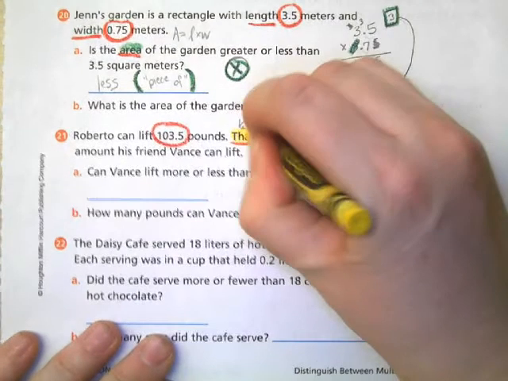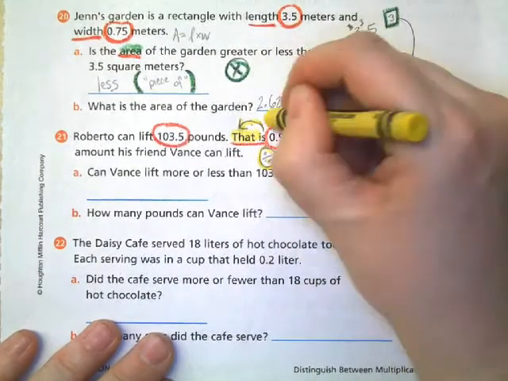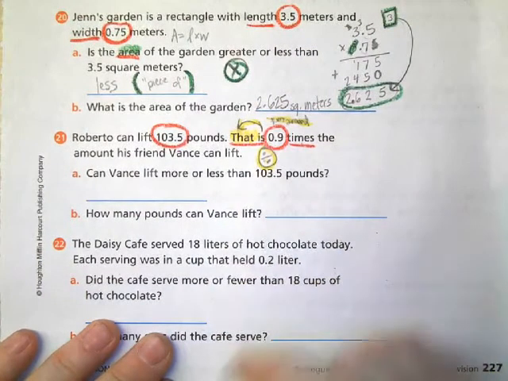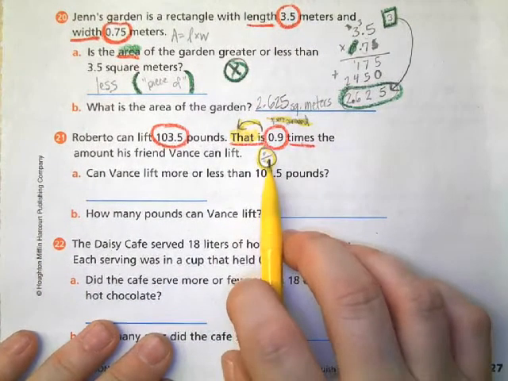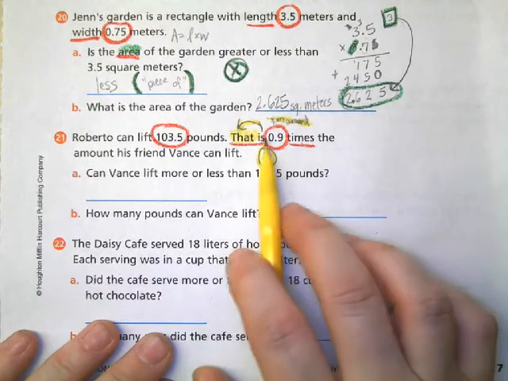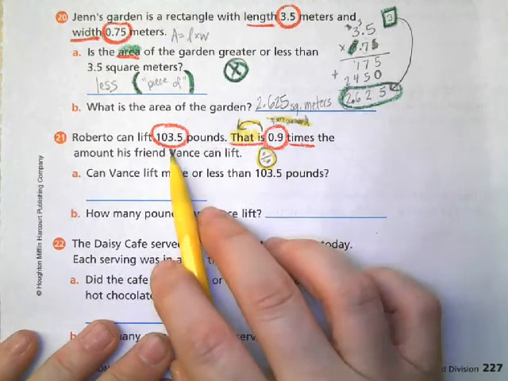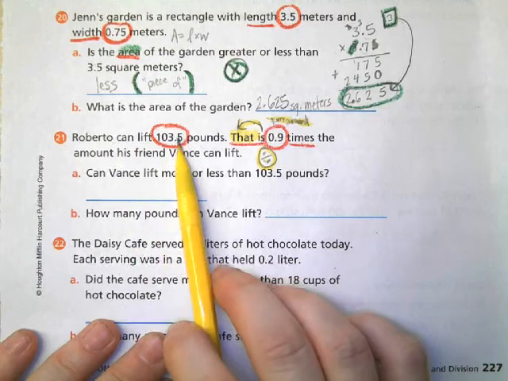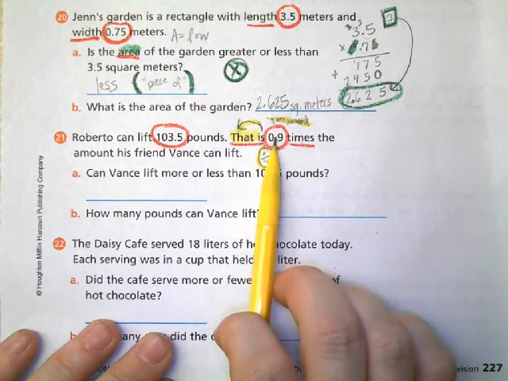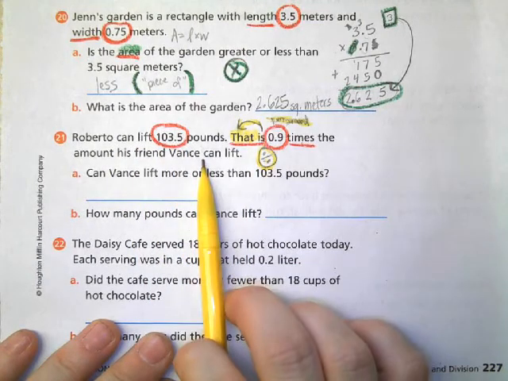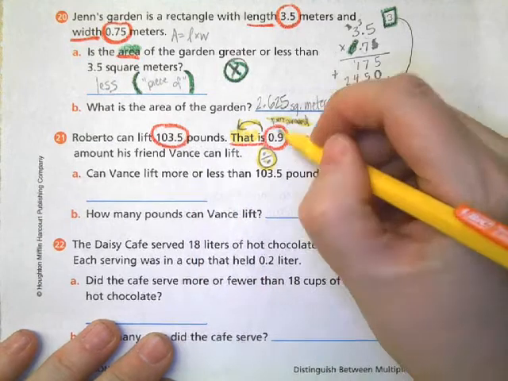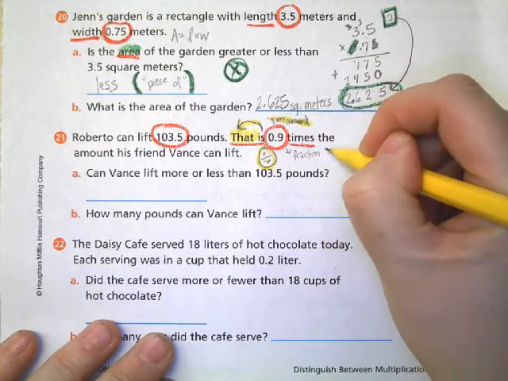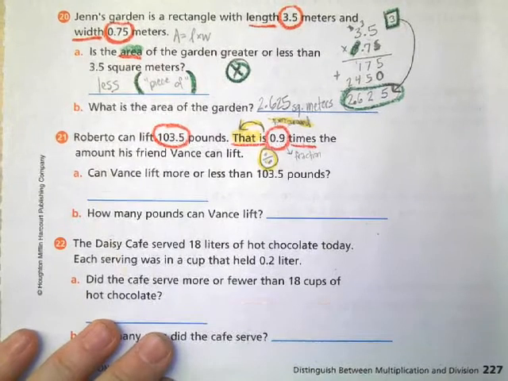So the phrase that is, we're going to use this arrow and highlight turn around. That's a turnaround word. So instead of using multiplication like we think because of the word times, the phrase that is means this is the amount that is 0.9 times the amount. So Roberto can lift this much, and that is a fraction of what Vance can lift. Oh, 0.9 is a fraction of what Vance can lift.